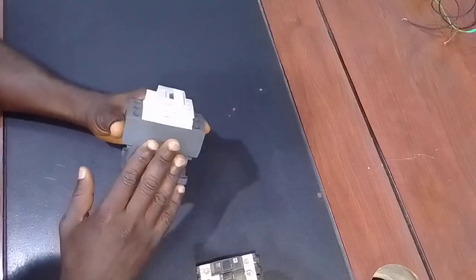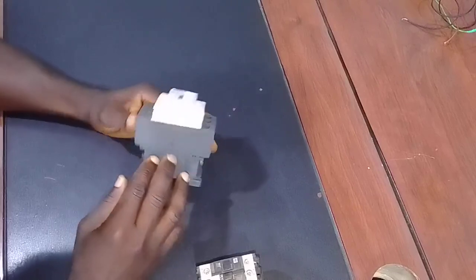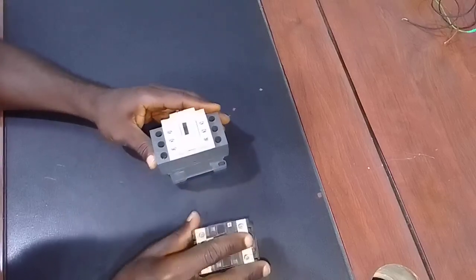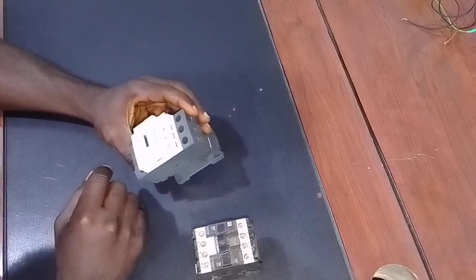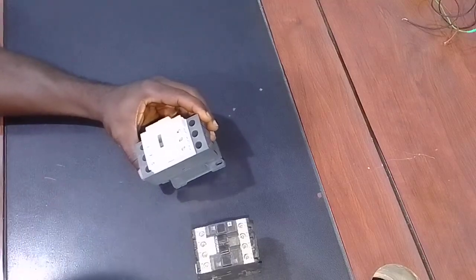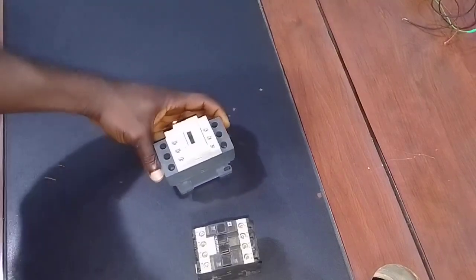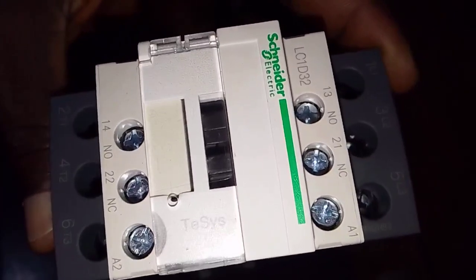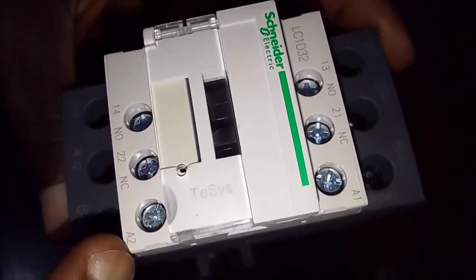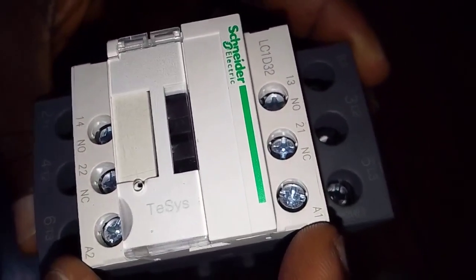The unique thing about the contactor is that it has embedded in it a coil that has two terminals. Let's get a closer view so that you can see the terminals of the coil I'm talking about. If you can see clearly now, we have the terminal A1 here, and we have A2 here. These two are the terminals of the coil that is embedded in the contactor.